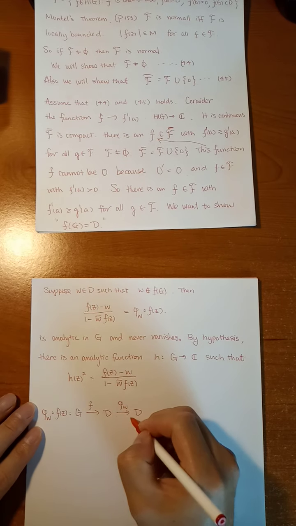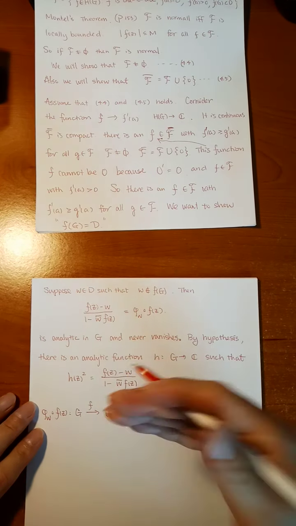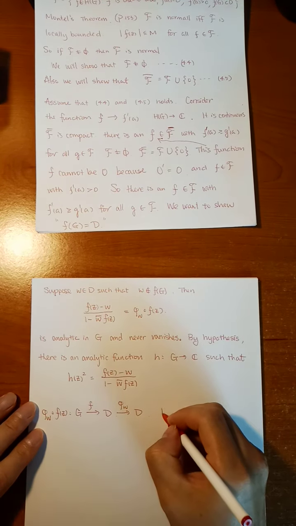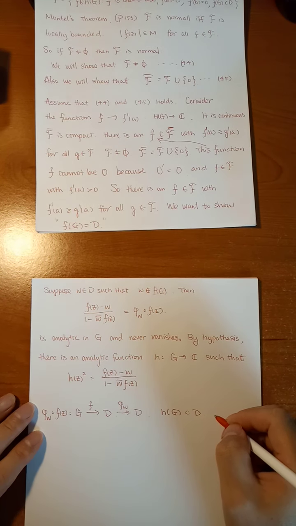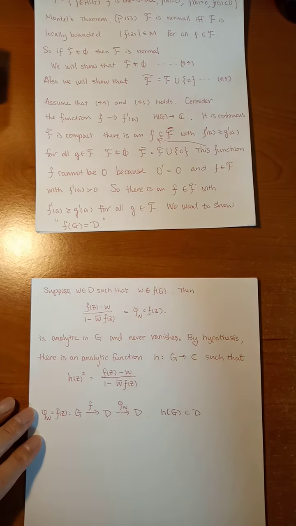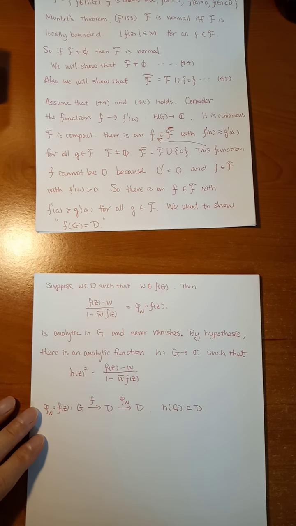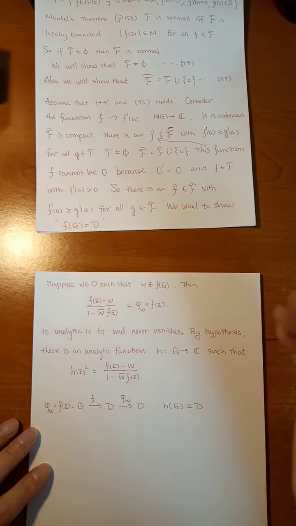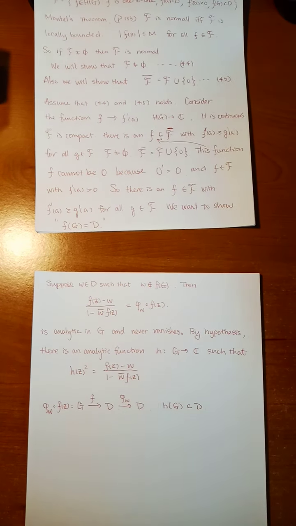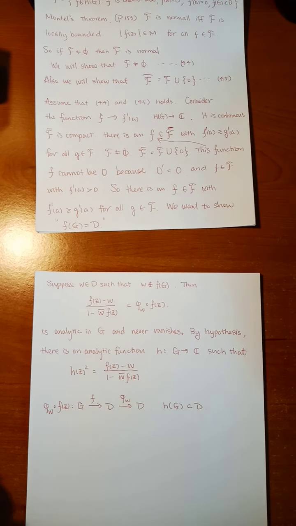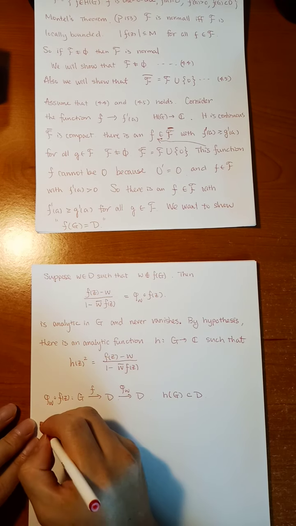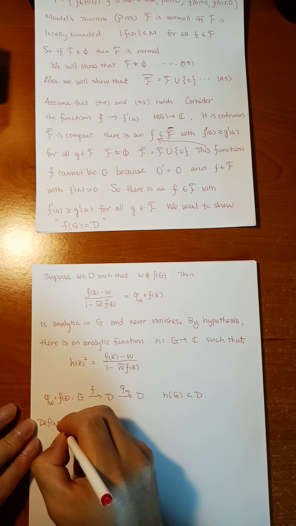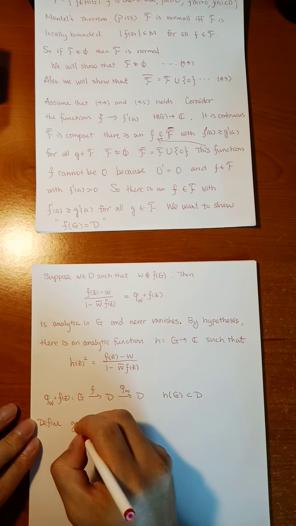But anyway, the composite function is from G to D. You take the square root, h maps G also to D. Okay, h is also an analytic function from G to D. It's a square root of a complex number with modulus less than 1, which also has modulus less than 1.